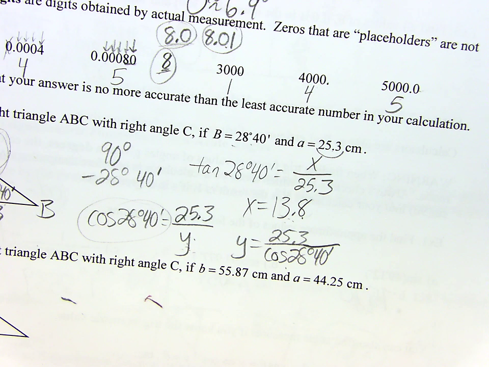Maybe it'll go away. Okay, 25.3 divided by cosine 28 degrees, 40 minutes.